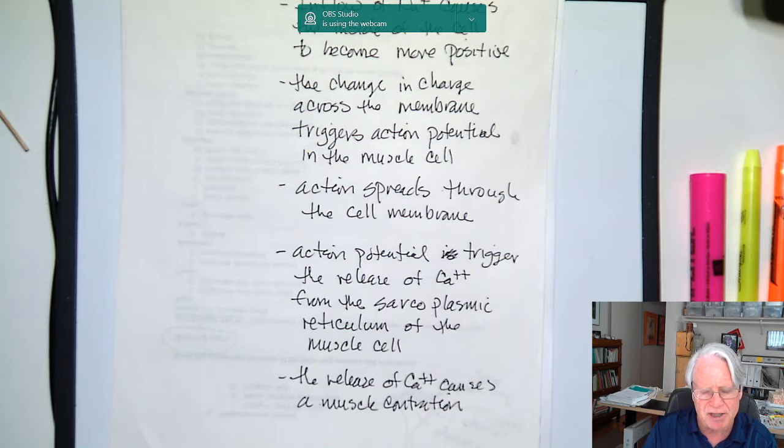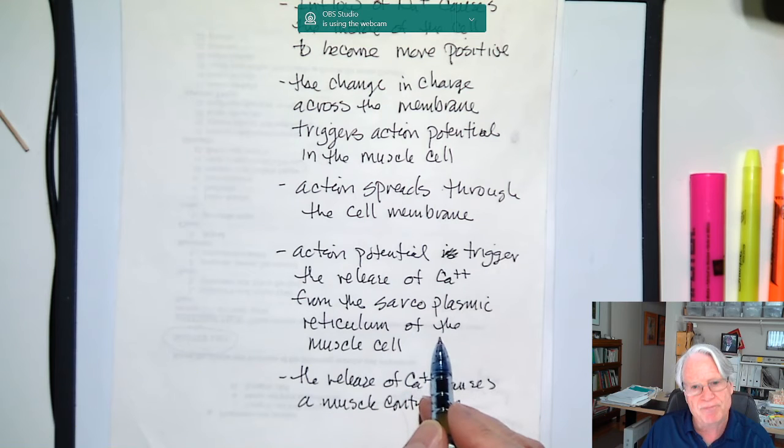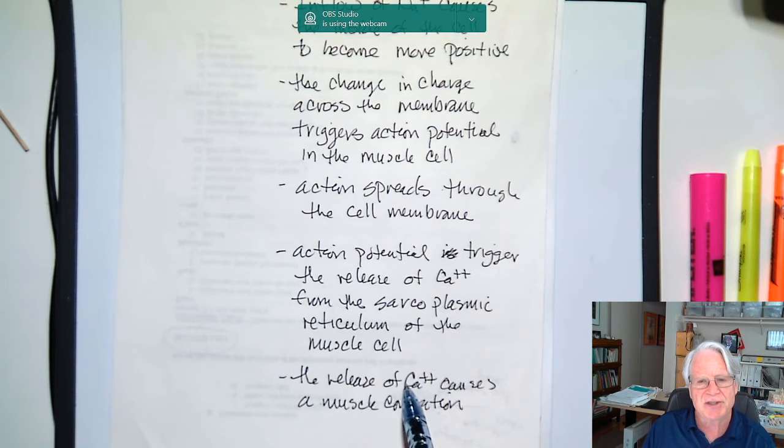That action potential is communicated to the sarcoplasmic reticulum, and we release calcium, thus causing a muscle contraction. Okay.